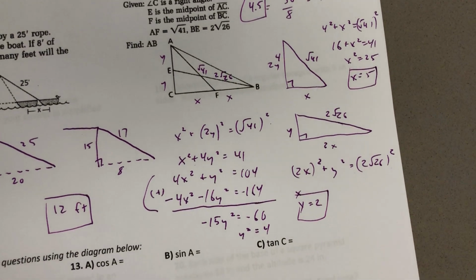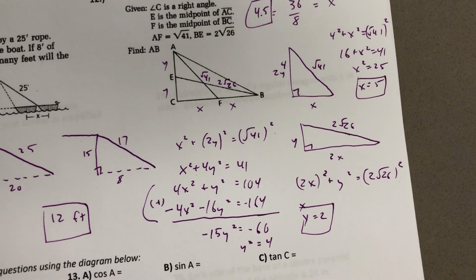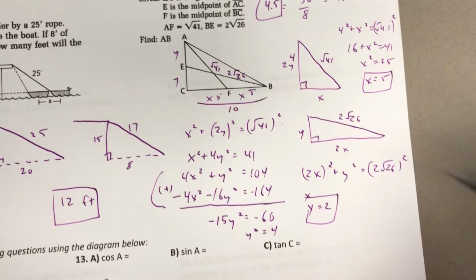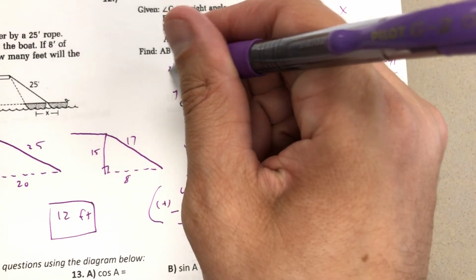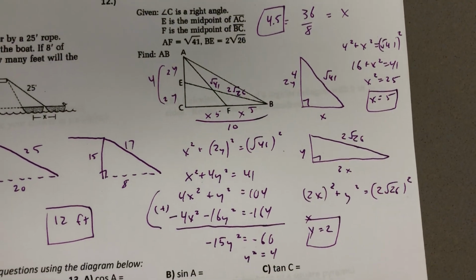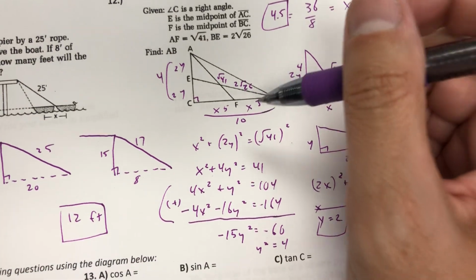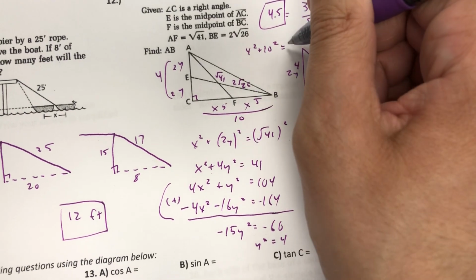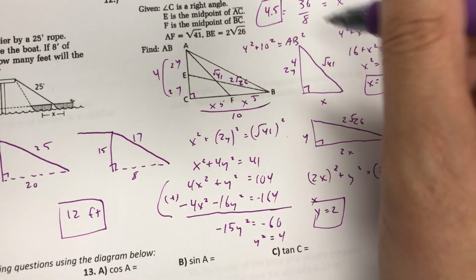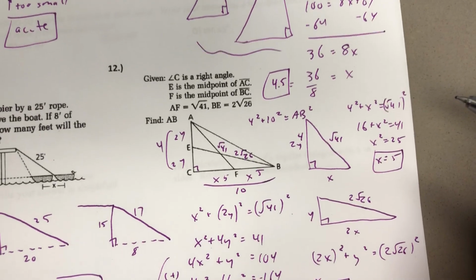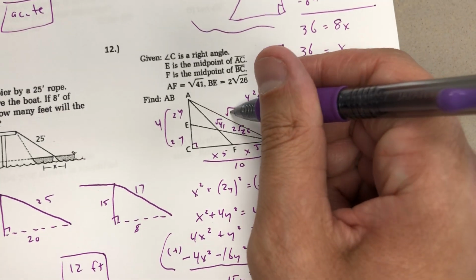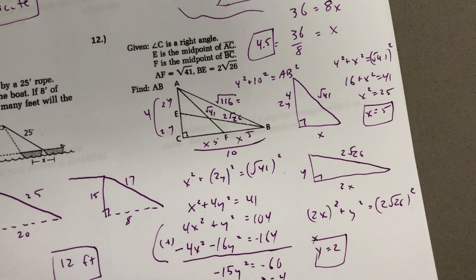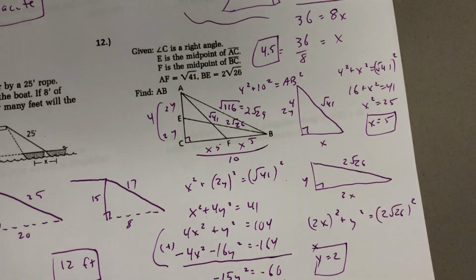And they want the length of AB. So let's see, x is 5. So 5 and 5 gives us a length of 10 on this side. And y is 2, so 2 and 2 gives us a side length of 4. And they want the length of AB, so it's another right triangle. 4 squared plus 10 squared is equal to AB squared. And that looks like it's going to be 116 is AB squared. So the square root of 116, and 116, I know is divisible by 4. Yeah, ends up being 2 radical 29 when you simplify.